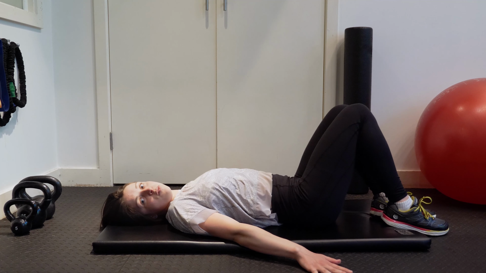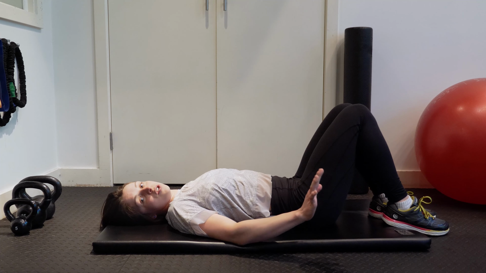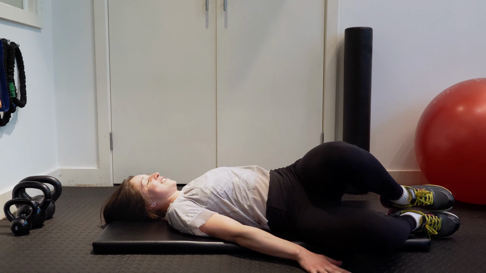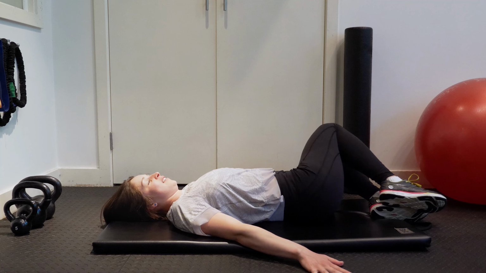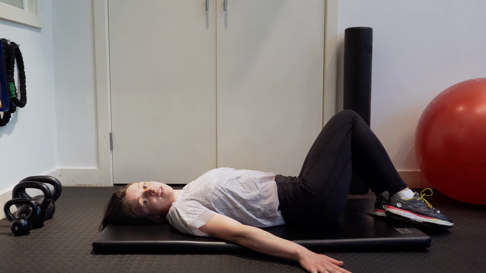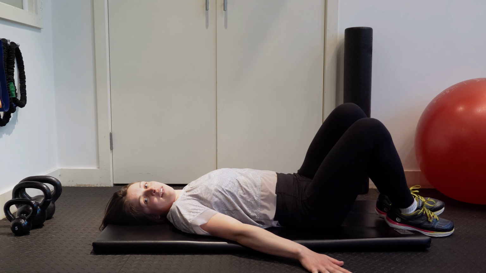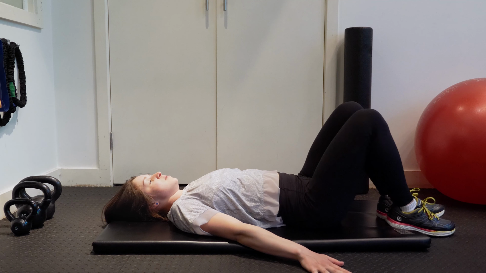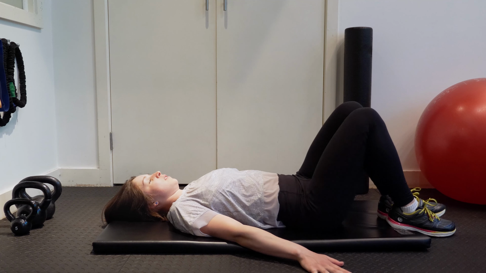A nice, easy movement again, so it doesn't have to be huge. Your knees don't have to touch the floor. Just small. And same idea, maybe 10 in each direction. Seeing how it feels. Hopefully it feels better and better as you do it. Good.